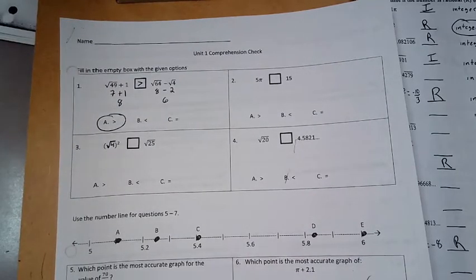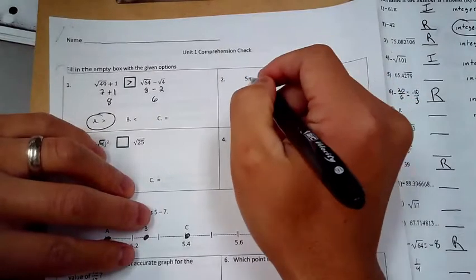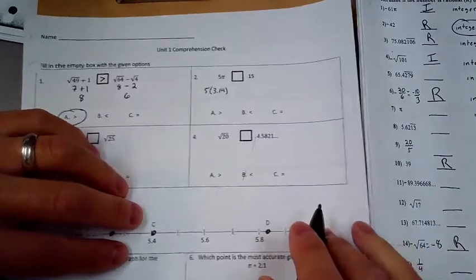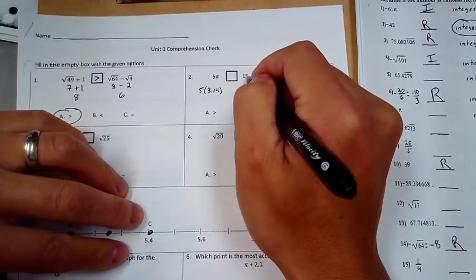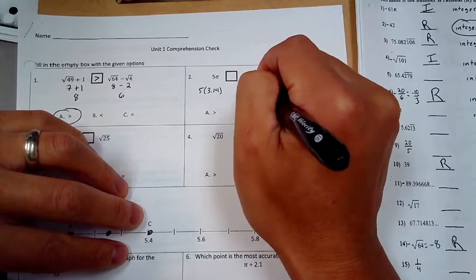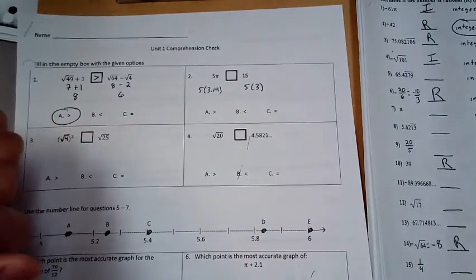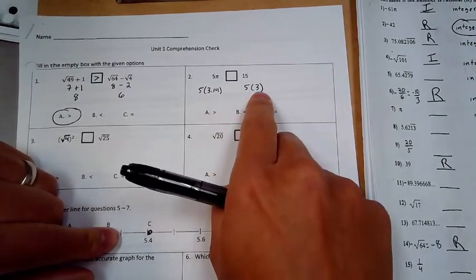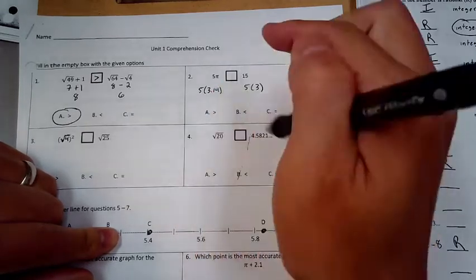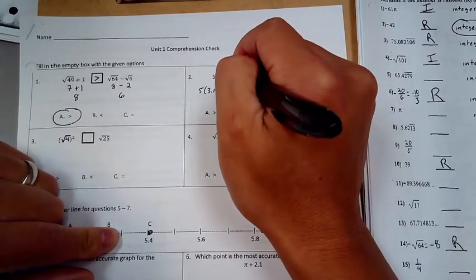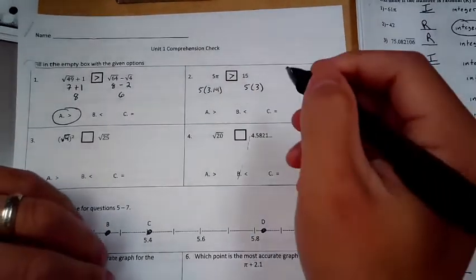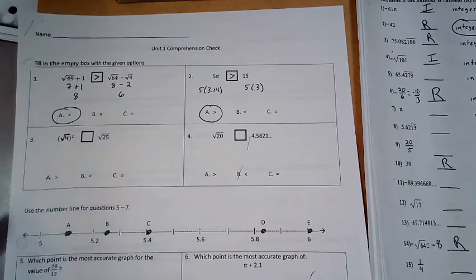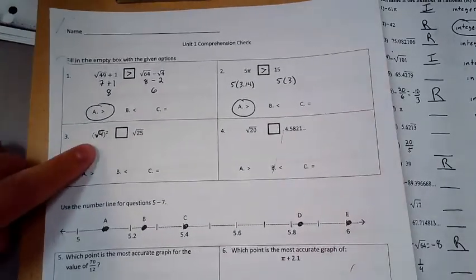For the second one, you have 5 times pi. Okay, so you have 5 times 3.14. On the right side, you have 15. Well, you know 15 is 5 times 3. So 5 times 3.14 should be bigger than 5 times 3, because that 3.14 is just a little bit bigger than 3. So this one should be A also.